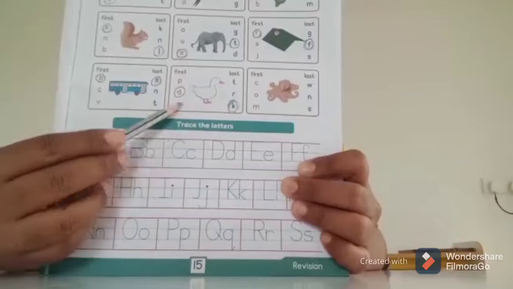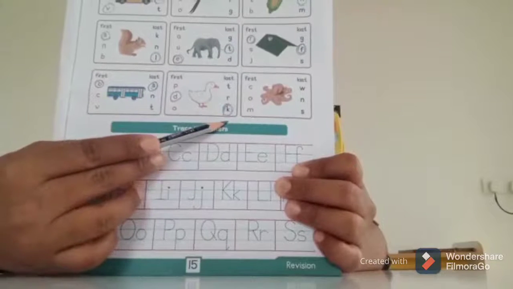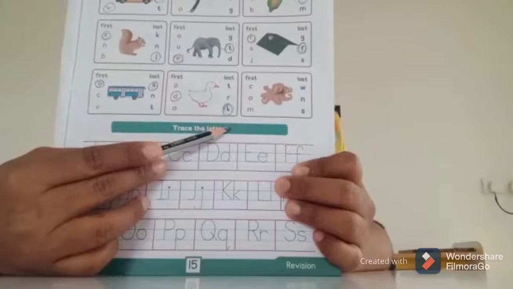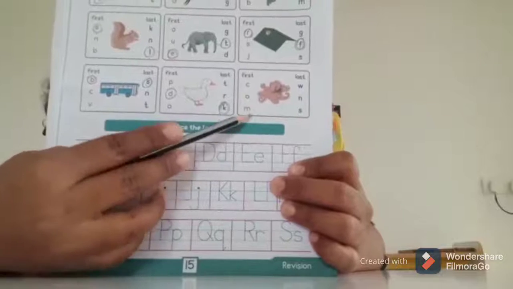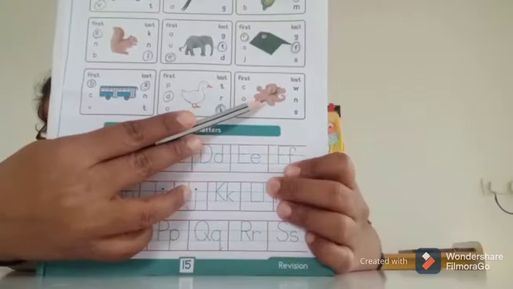Duck. D is the first sound. K is the last sound. Did you circle? D is the first sound. K is the last sound. And what's the next picture?